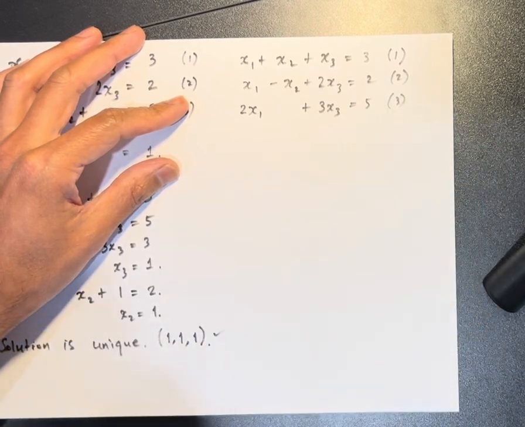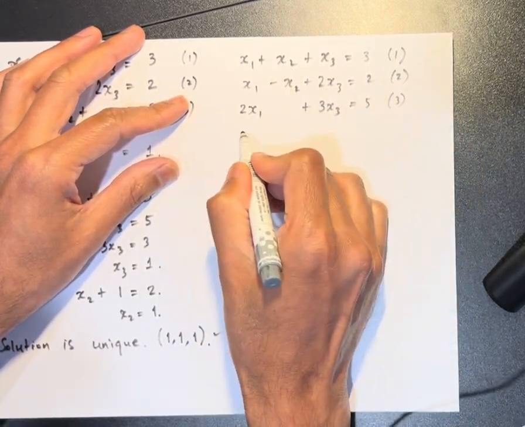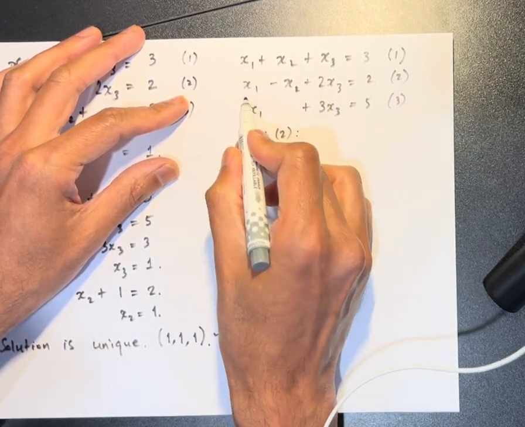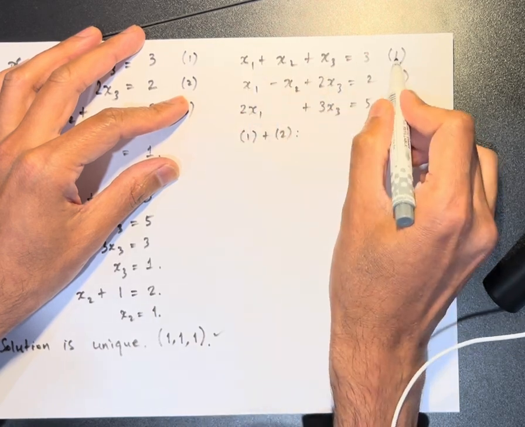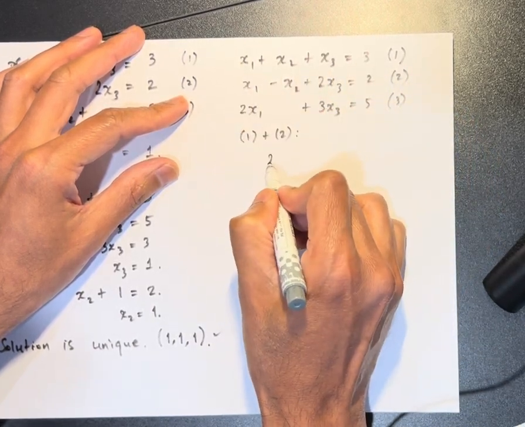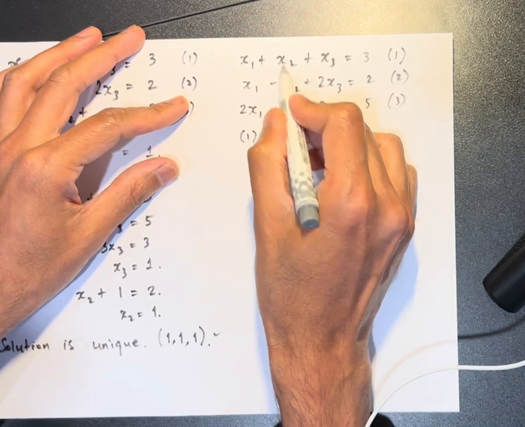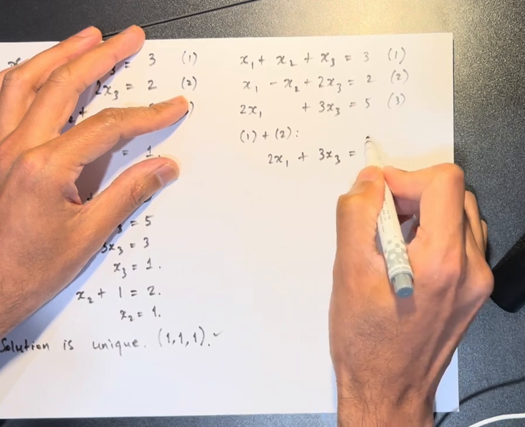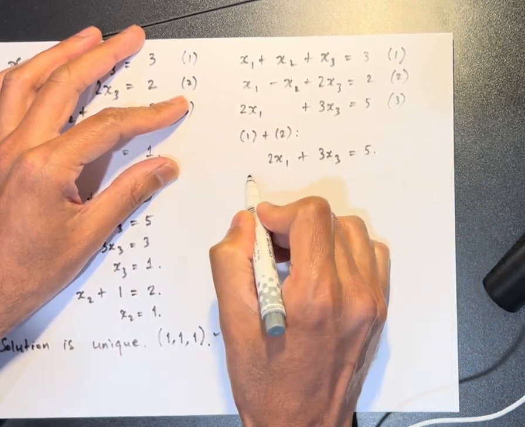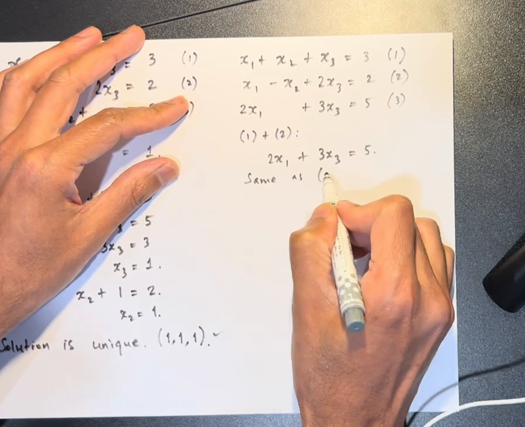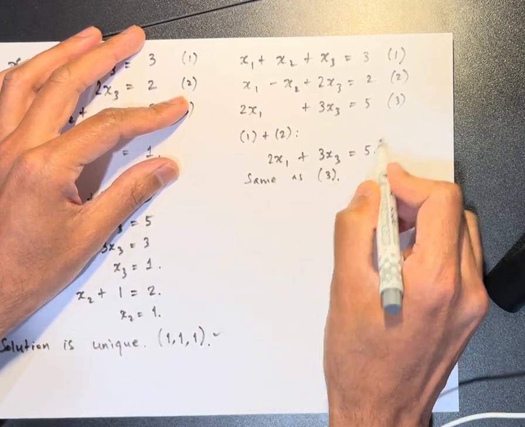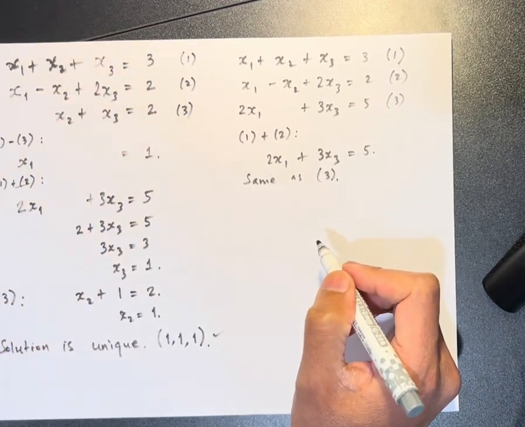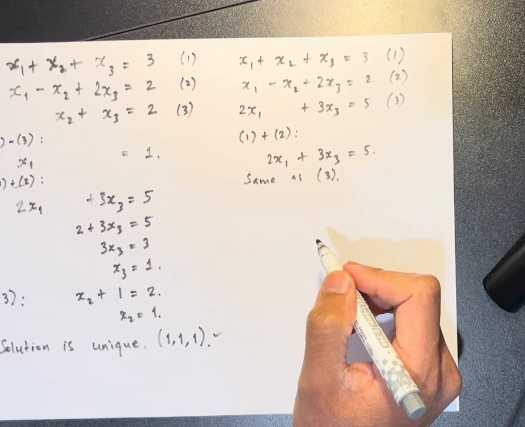Okay. Now in this case, if we add up equations 1 and 2, we get 2x1, and then the x2's cancel, and then we get 3x3 equals 5, right? So this is the same as equation 3. So 3 is redundant, right? So we don't need 3, right?